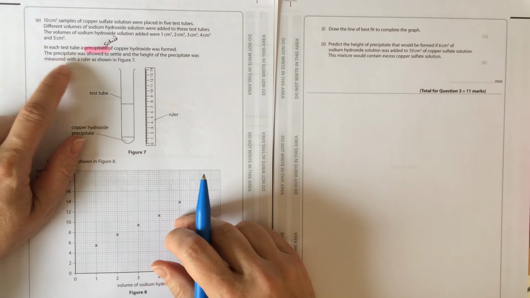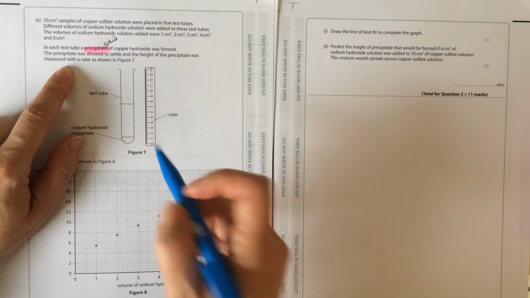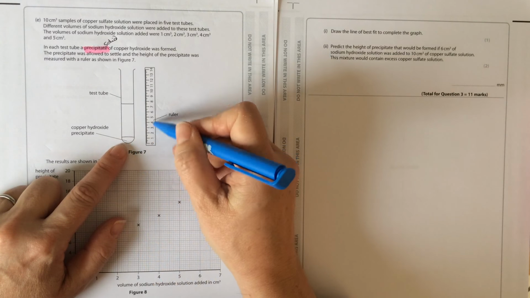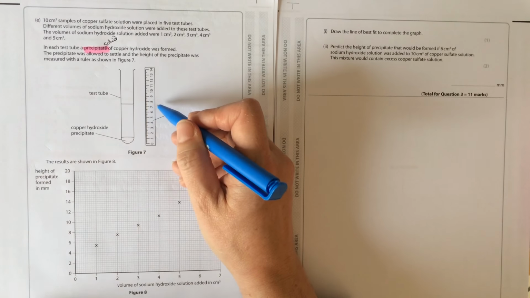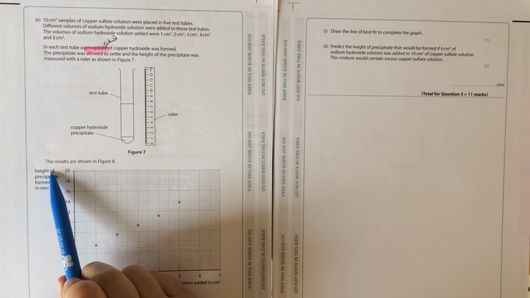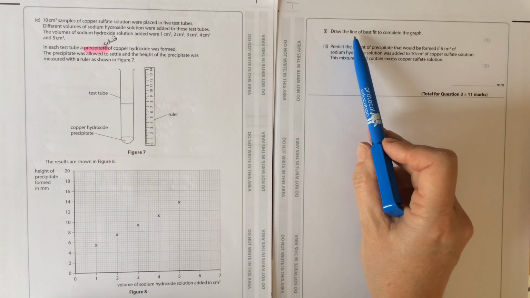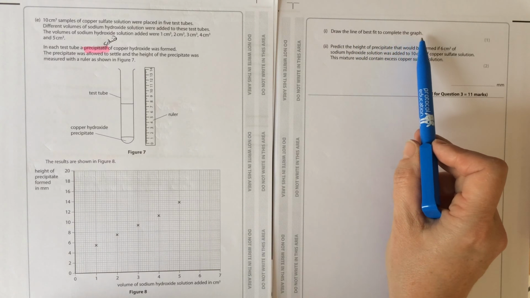The precipitate was allowed to settle and the height of the precipitate was measured with a ruler. So here's my precipitate in my test tube. They've given me a diagram and here's my ruler. So I'm measuring the height of the precipitate. So the results are shown. So let's just make sure we understand this graph before we go on to the question. So along the bottom on the x-axis we have the volume of sodium hydroxide solution added. So 1, 2, 3, 4, 5, 6, 7, and then on the y-axis, the height of the precipitate formed in millimetres.